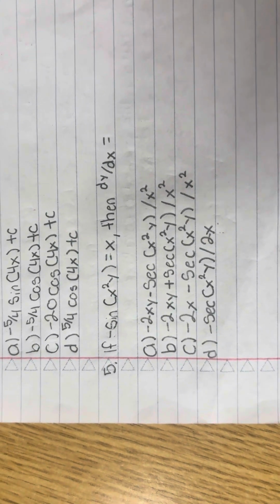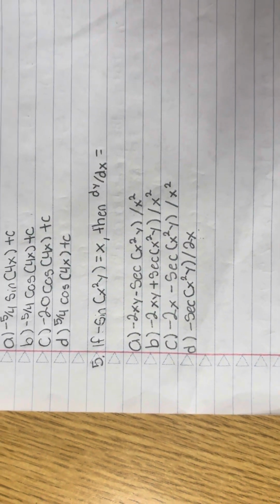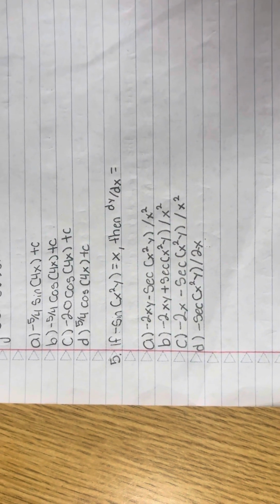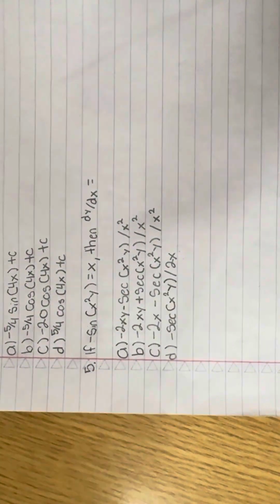Next question is, if negative sine x squared y equals x, then dy over dx equals? And the correct answer is A, -2xy minus secant x squared y over x squared. To explain this, first we set it equal to x. Then we take the derivative of both sides, which gets us negative cosine x squared y times x squared y equals 1.